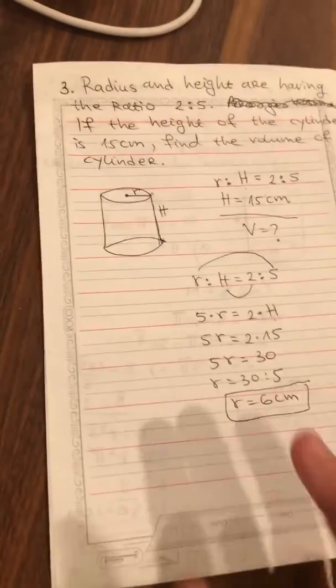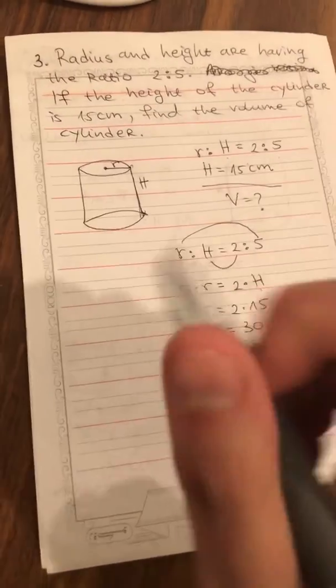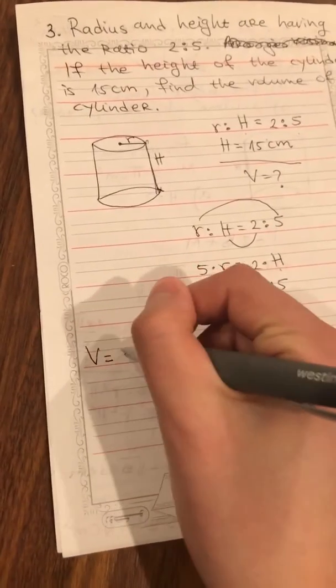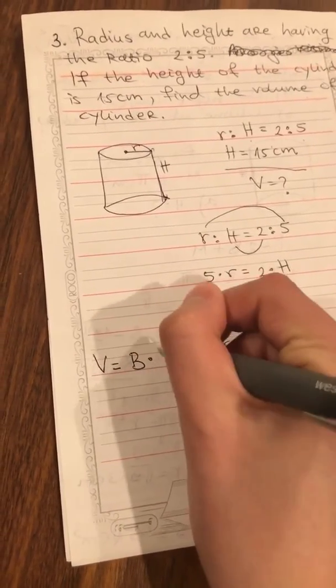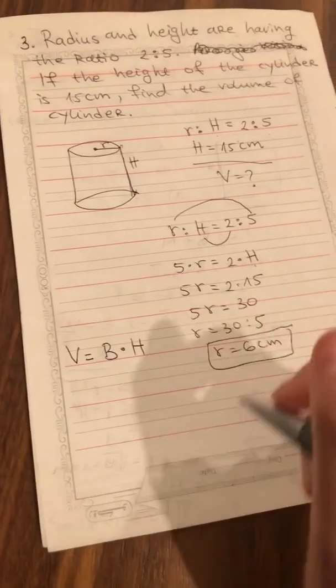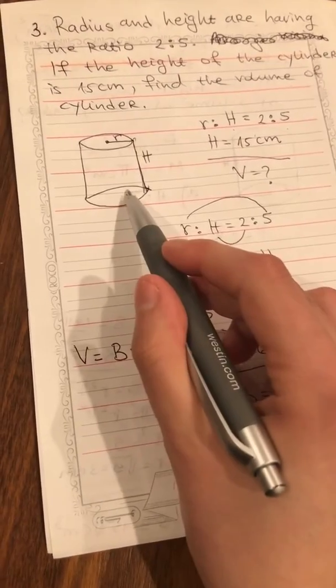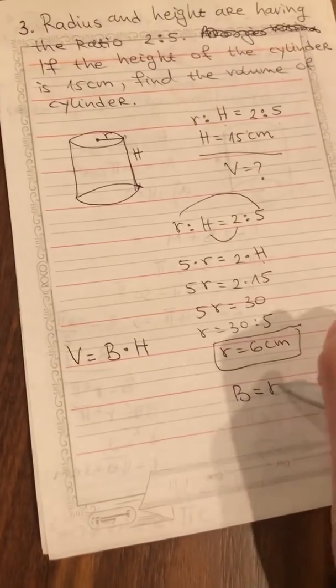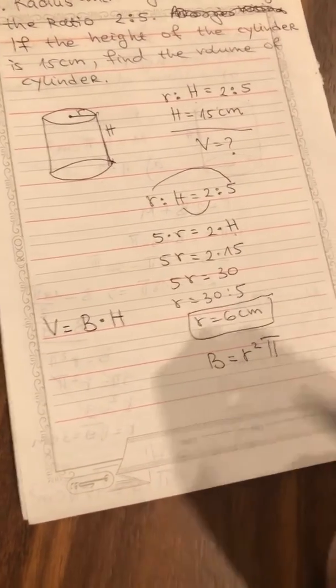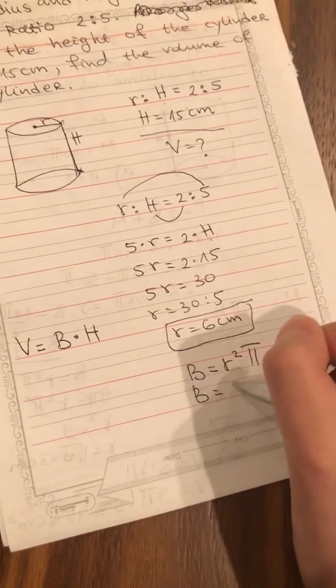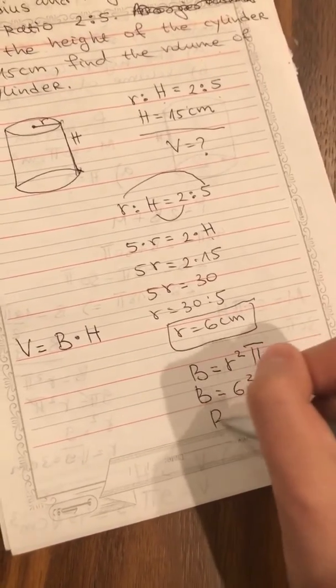Okay, we are supposed to find the volume of the cylinder, and we know that the formula for the volume is base times height. The formula for the base is actually the area of the circle, so that is r squared pi, which is 6 squared pi.